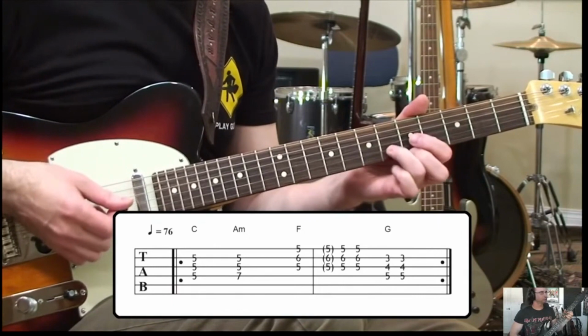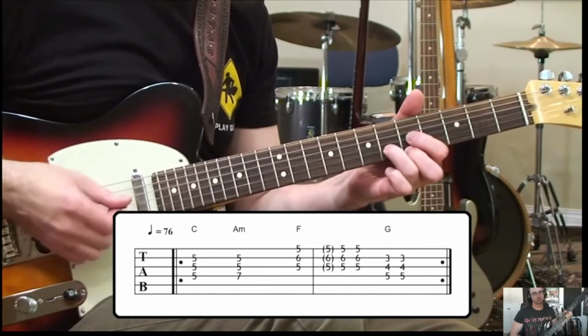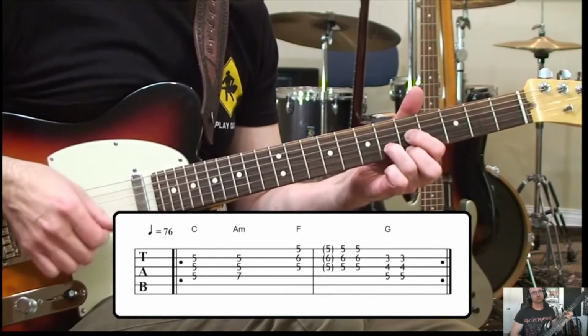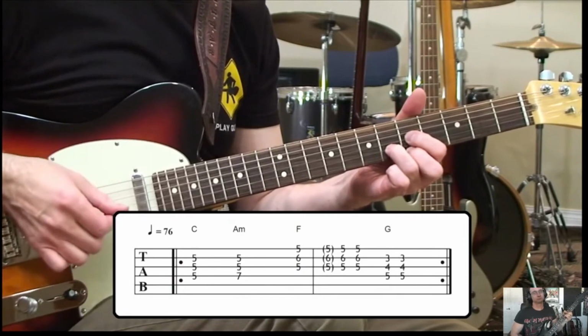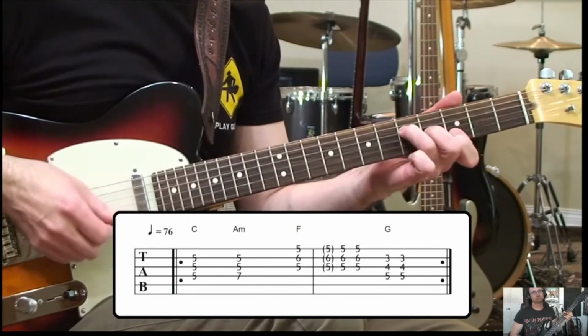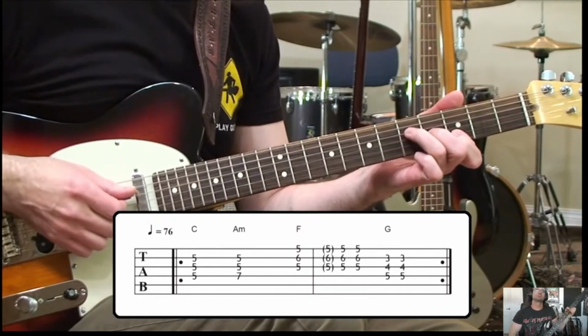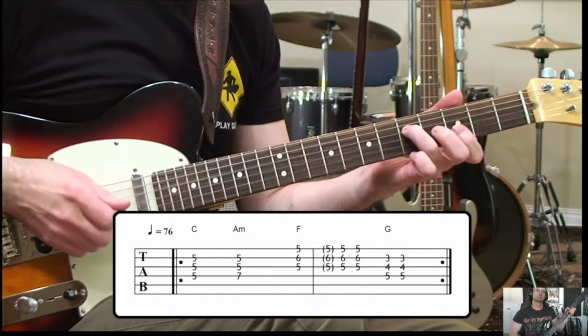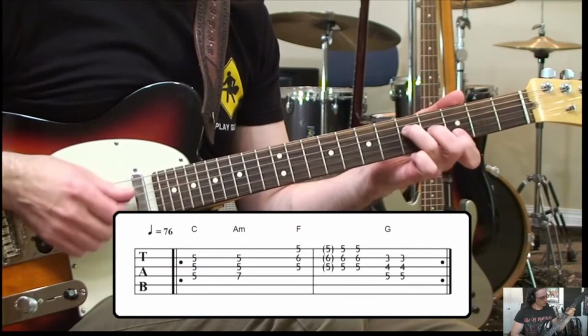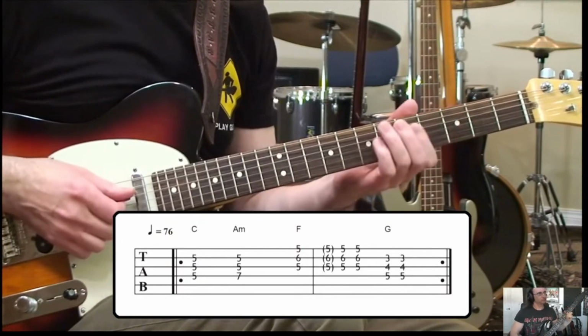Then what we're going to do next is in the 5th position on the top 3 strings, we're going to get frets 5, 6, 5, and that's going to give us an F chord up there. Top 3 strings, and then for the G, we're going to go back here into 3rd position, and again working off 4th through 2nd strings, we'll get frets 5, 4, and 3 to give us the G major. This is a very simple little riff.